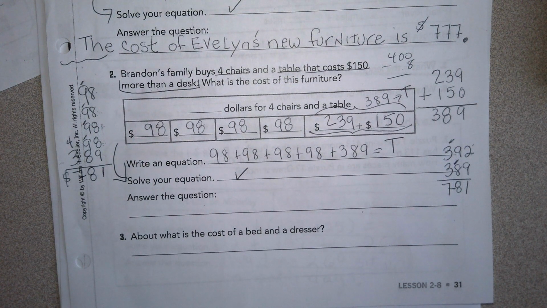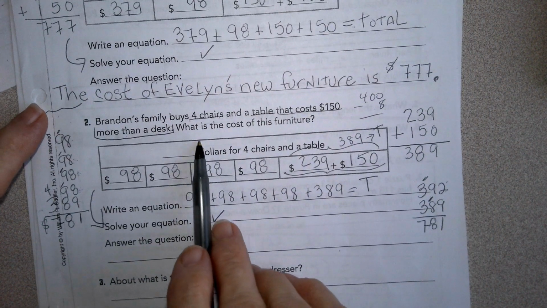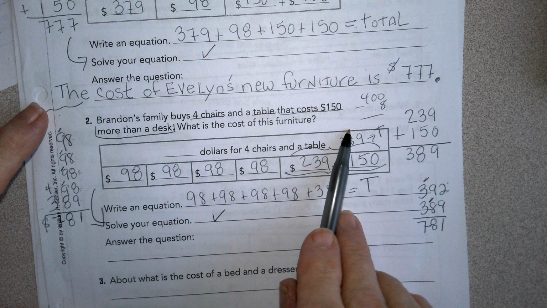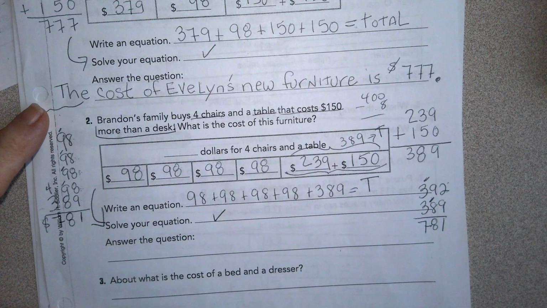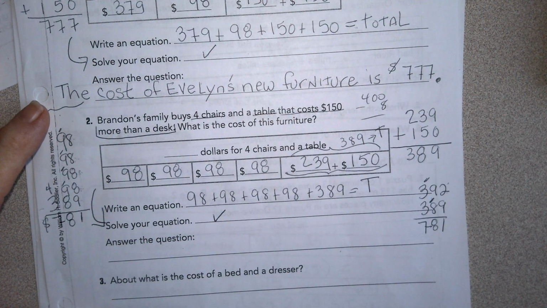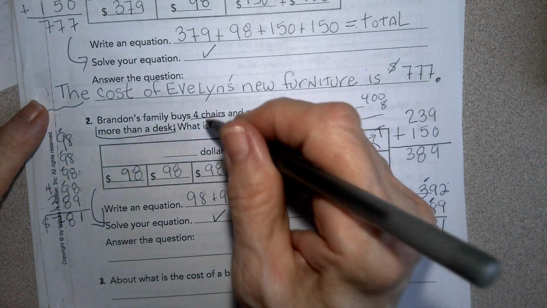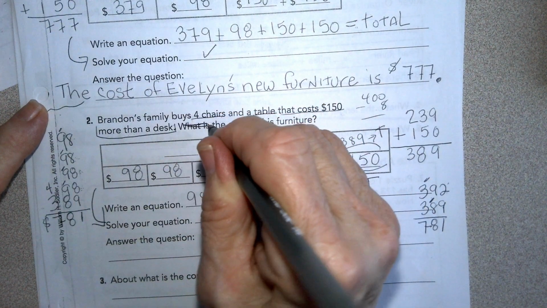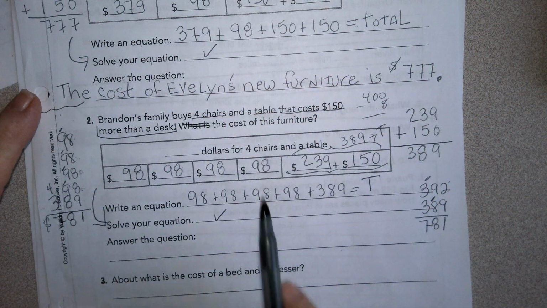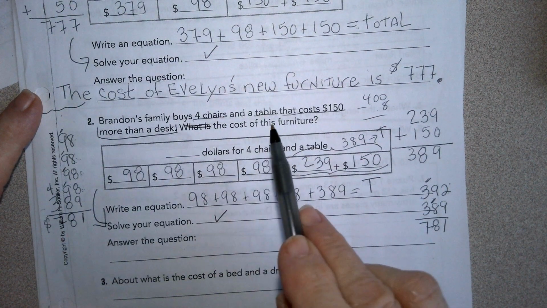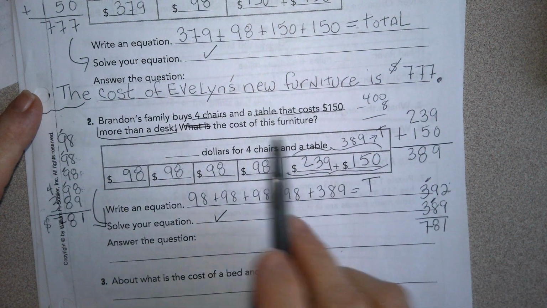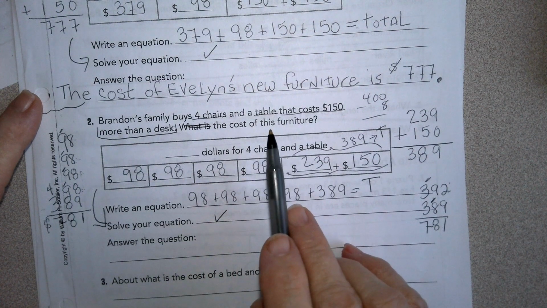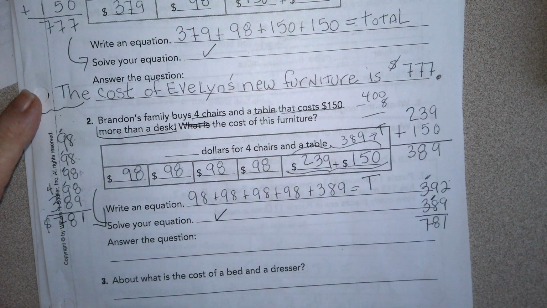Okay. The question is, what is the cost of this furniture? Who knows what 2 words I'm going to scratch out? What do you think? What is? I'm going to scratch that out. And our answer is the cost of this, or we could say the cost of the furniture. The cost of the furniture is how much?